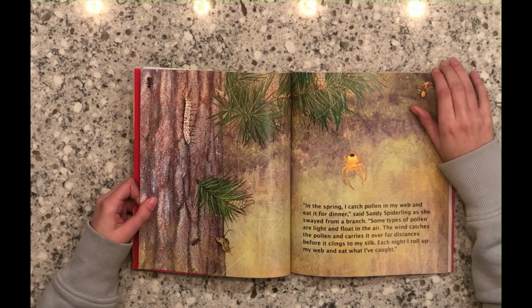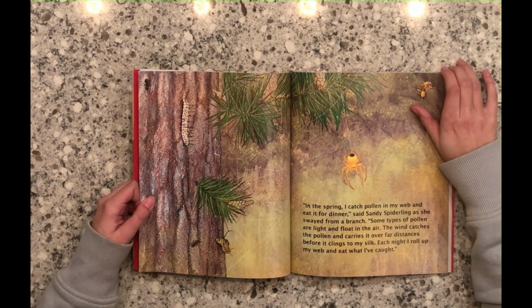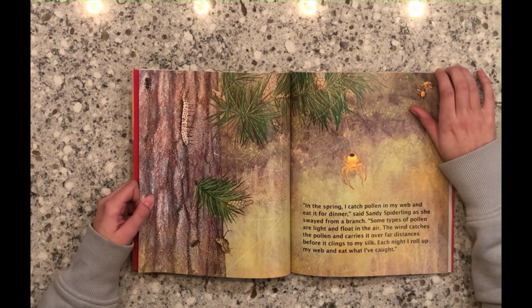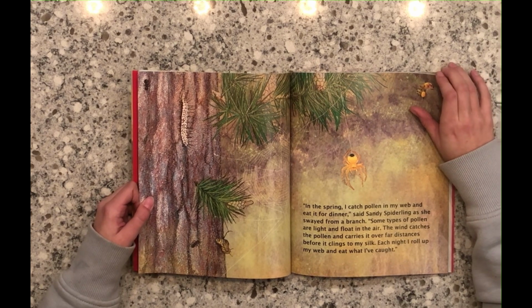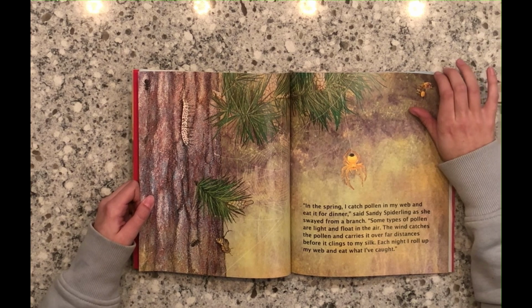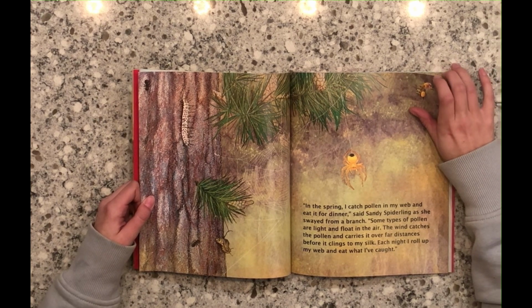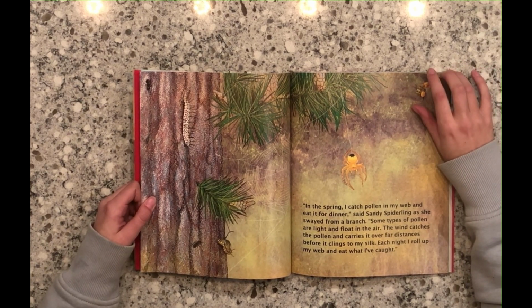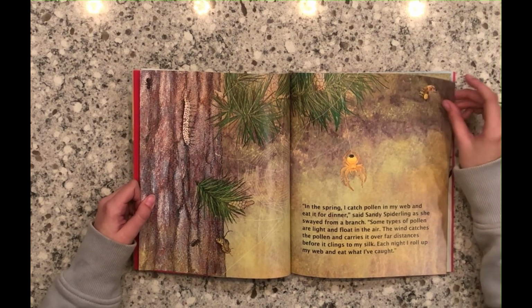In the spring, I catch pollen in my web and eat it for dinner, said Sandy Spiderling as she swayed from a branch. Some types of pollen are light and float in the air. The wind catches the pollen and carries it over far distances before it clings to my silk. Each night, I roll up my web and eat what I've caught.